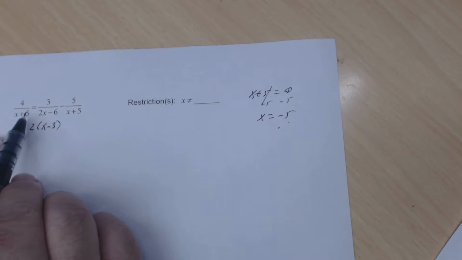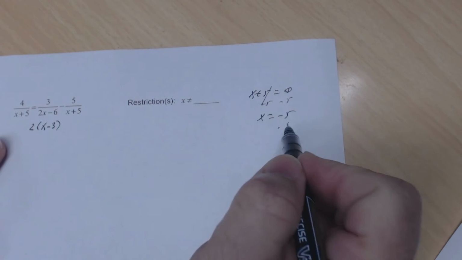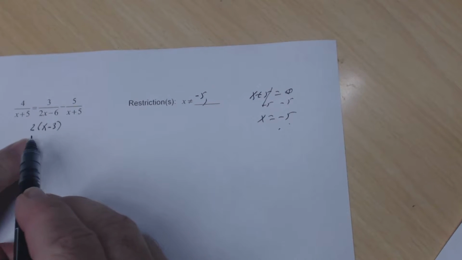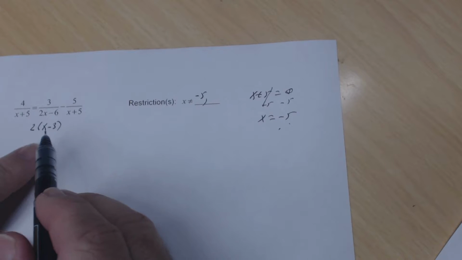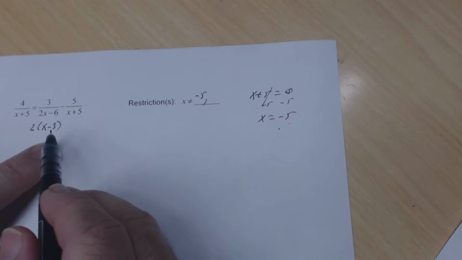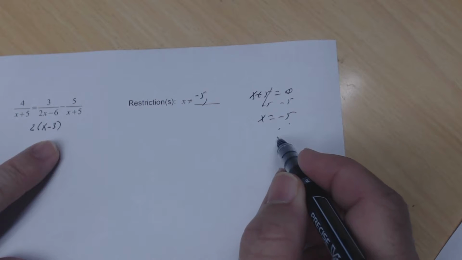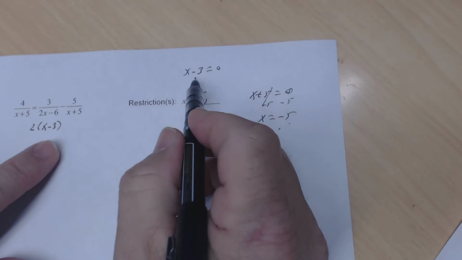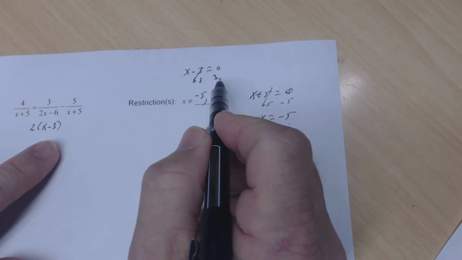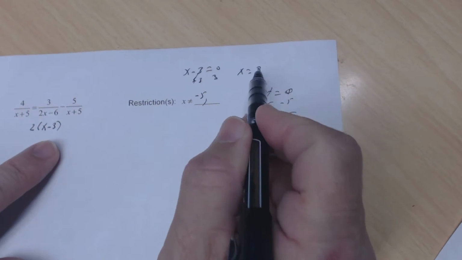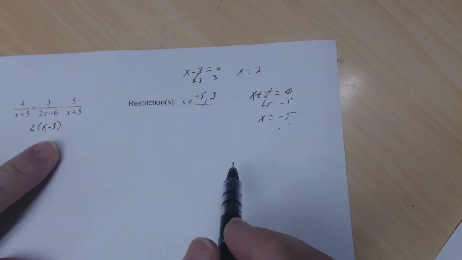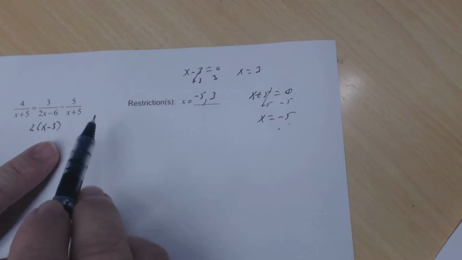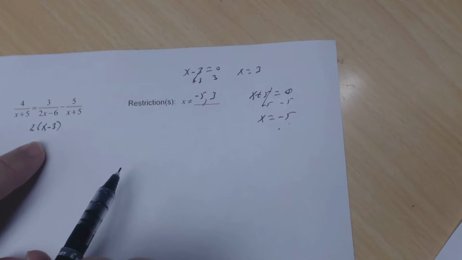So negative 5 makes this 0, and you can see it. Negative 5 plus 5 is 0. So one of my restrictions is negative 5. I can't use negative 5. Okay, let's go to the next factor. Now that's a 2. That's never going to be 0. But this factor here, x minus 3, can be 0. And the question is, when is x minus 3 equal to 0? Well, you solve for x, and x is 0 plus 3, which is 3. So my other restriction is 3. And then here, this factor is already x plus 5. I already used it. So we're done. So I only have 2 restrictions.